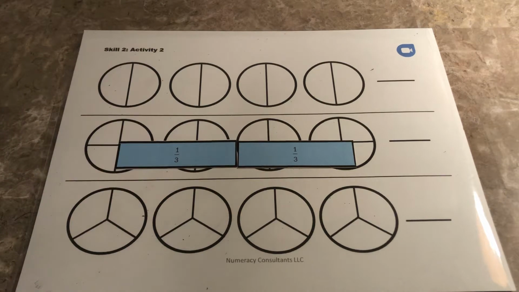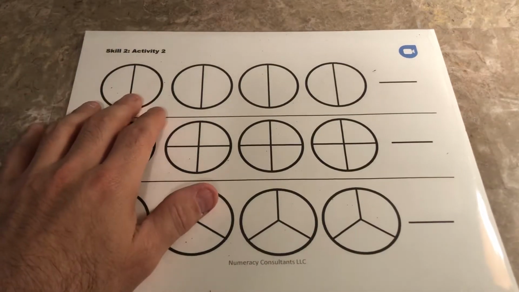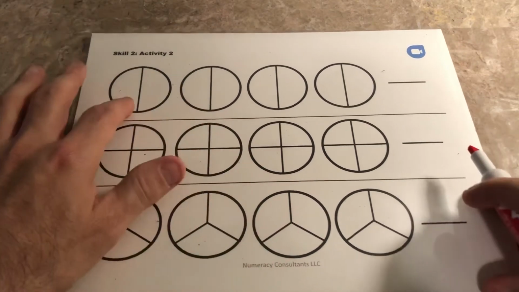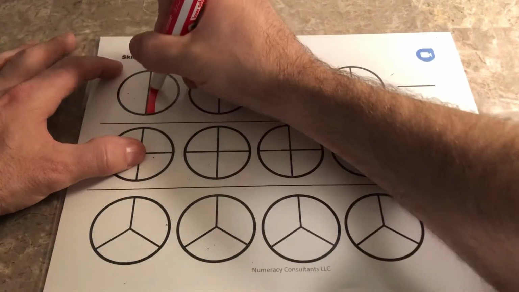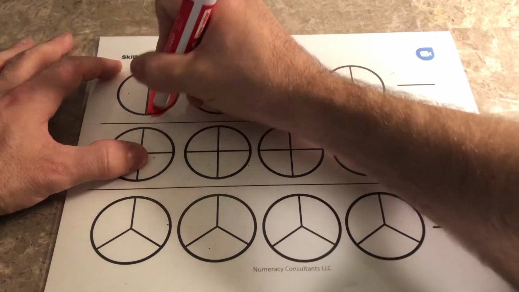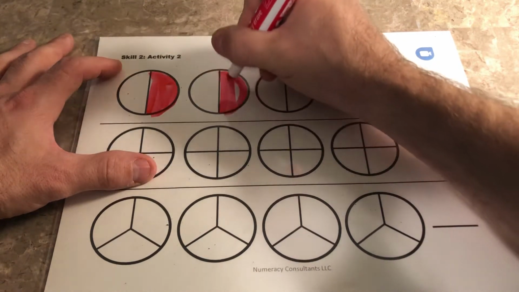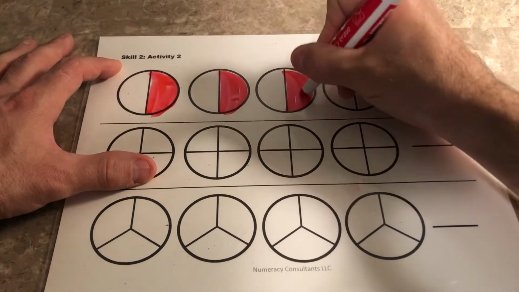So now we're going to a more abstract model. The first thing you want to do is have your students focus up here on this first one and say, what I want you to do is color in one piece of every circle. Be careful not to give them the answer. Don't say color in 1/2 of each one. Just say color in one piece of each circle. So we're going to color in one piece of each circle.